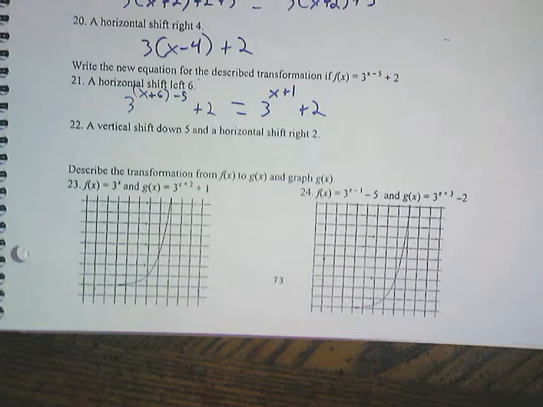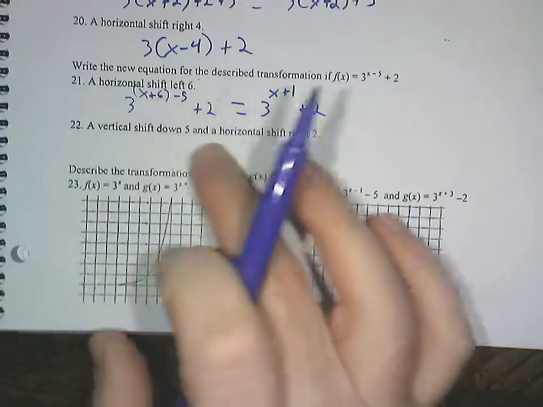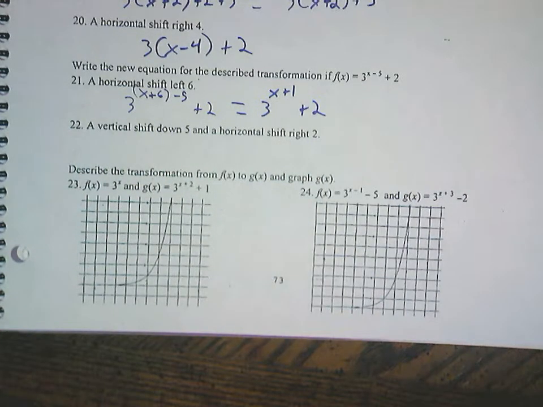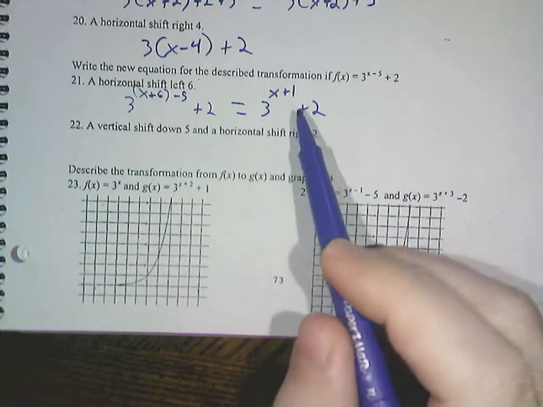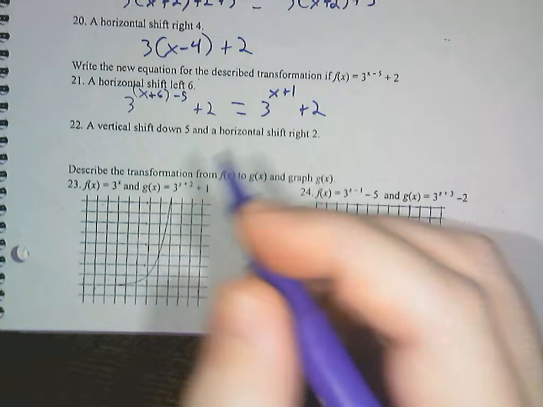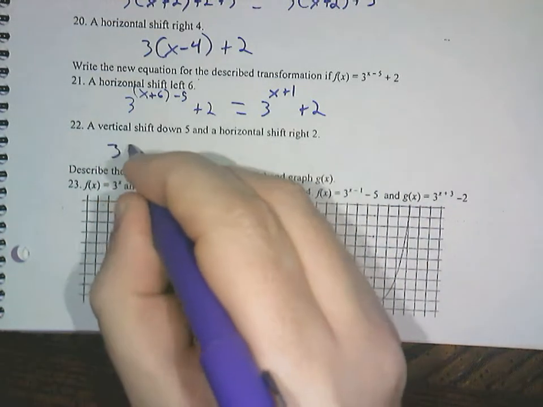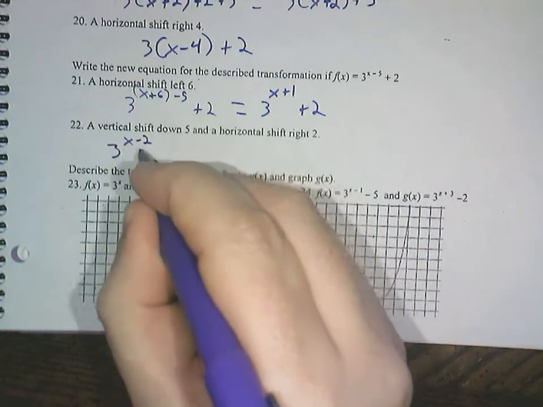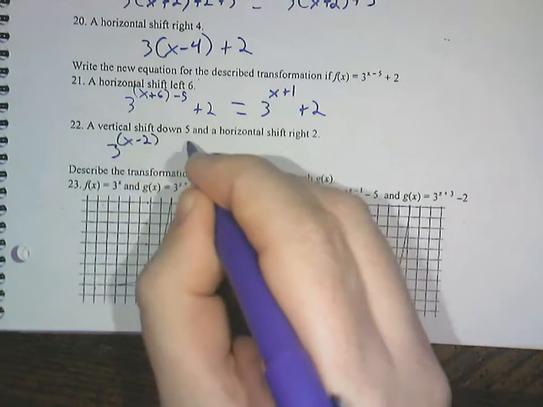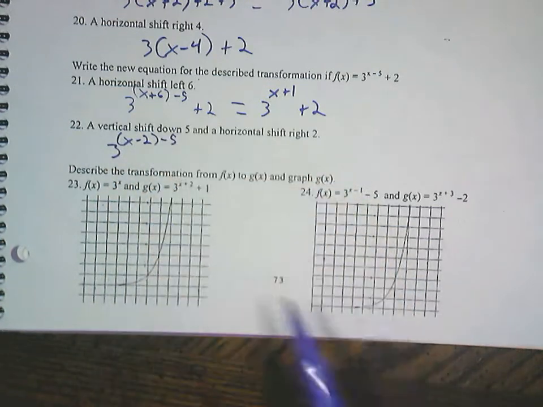That's not part of the x. Okay. And then the last one in this section, basically, a vertical shift down 5 and a horizontal shift to the right 2. So right 2 means you're going to be subtracting in your exponent. So it'll be 3 to the x minus 2. And then I still have that minus 5 up there.